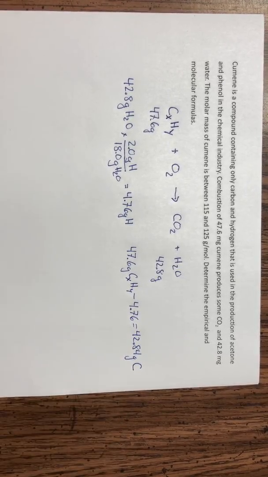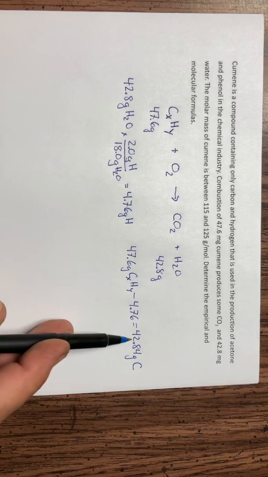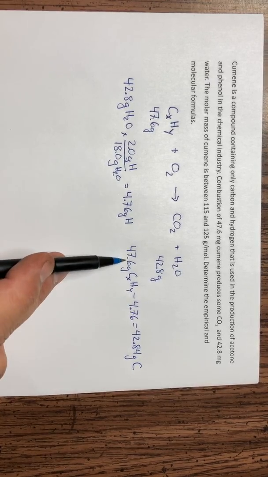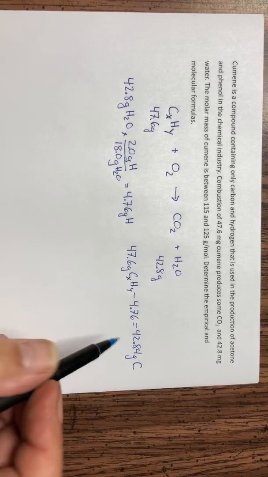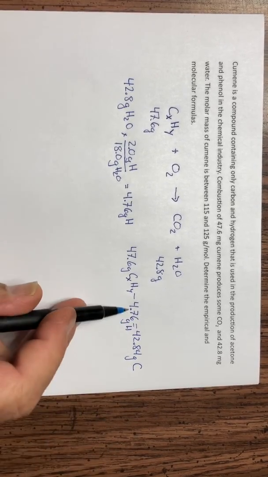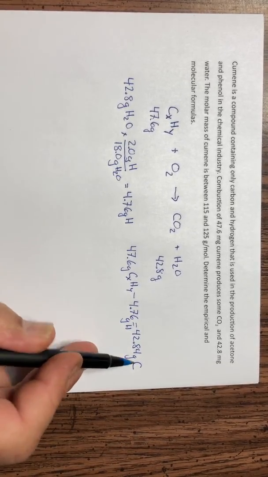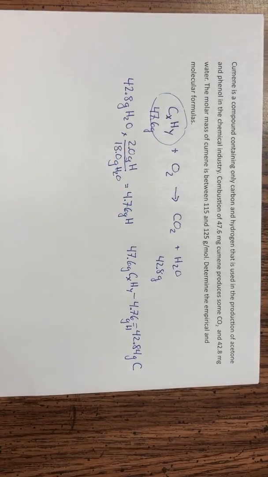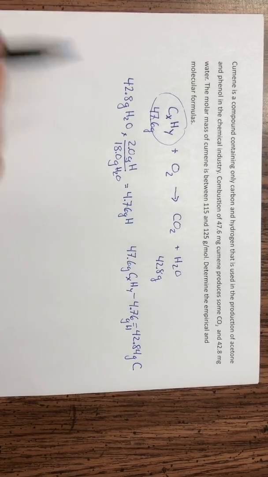That must be carbon. I'm sorry, this is grams of hydrogen. And if I know grams of hydrogen and grams of carbon, I can find an empirical formula in cumene.